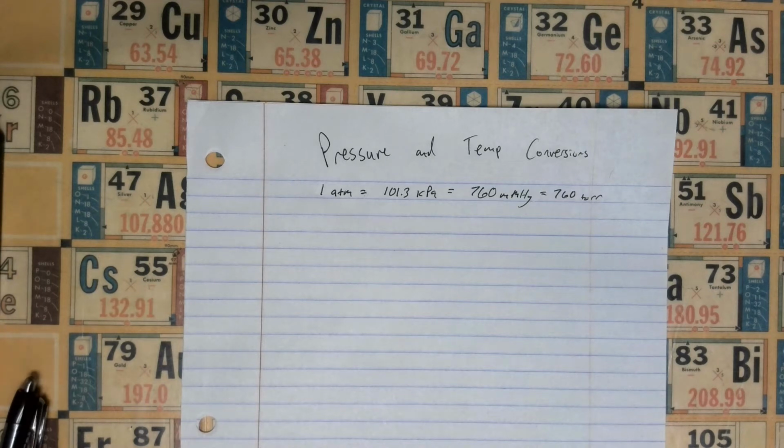All right, so we're going to get into pressure and temperature conversions. This is going to be a big thing when we get into our gas laws. And we do this because there's several different units for pressure and several different units for temperature. So we're going to start with pressure.